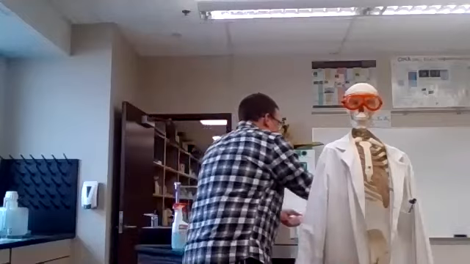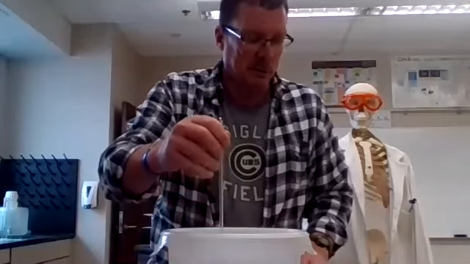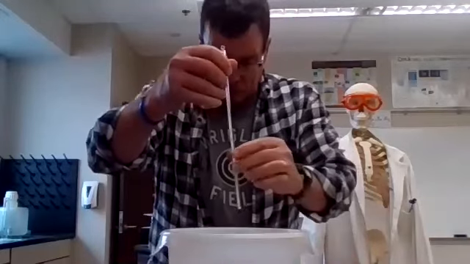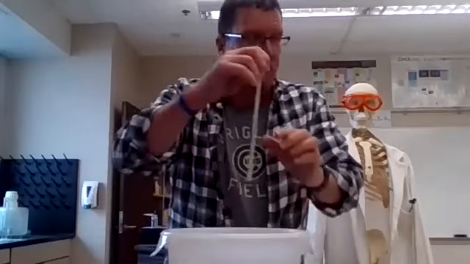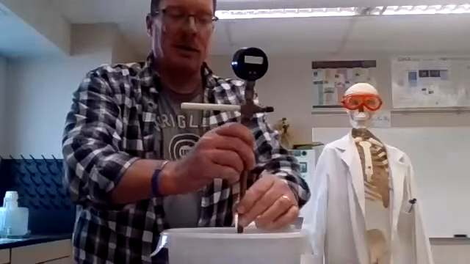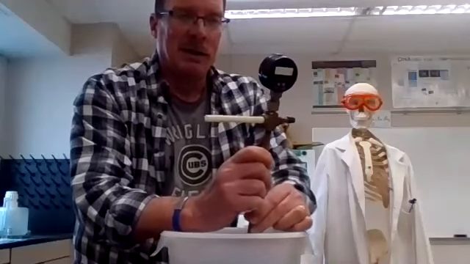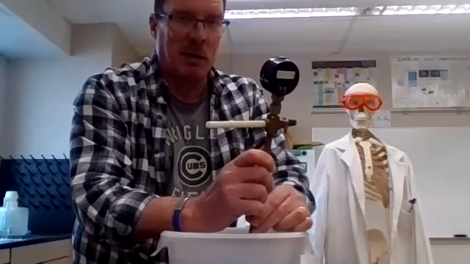All right, the next bucket I'm bringing over, here's my ice water. The ice water is sitting at 4 degrees Celsius. In goes our device. Temperature's going down, so we hope the pressure's going down.